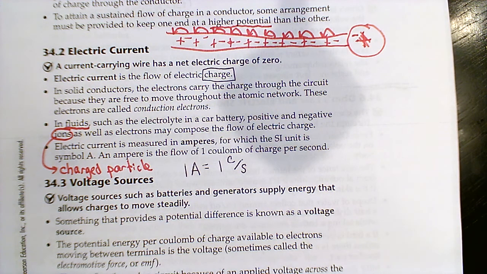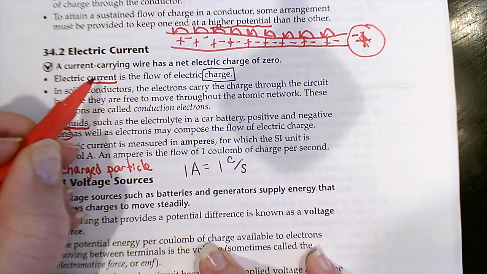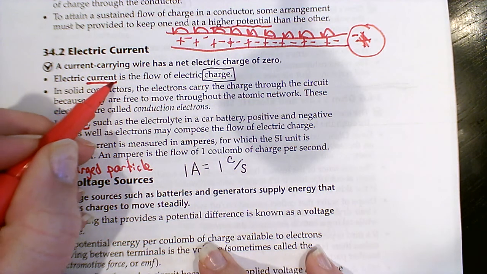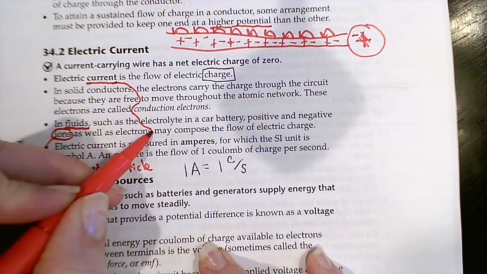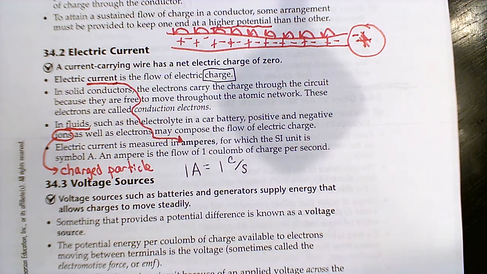When we're talking about current, we're talking about the movement of charge, and that is called ampere. So current is the flow. We measure the current in amperes. Amperes is our unit that we measure the flow of charge with.